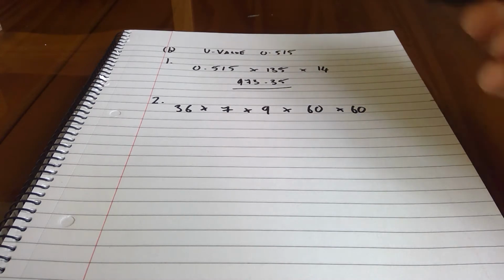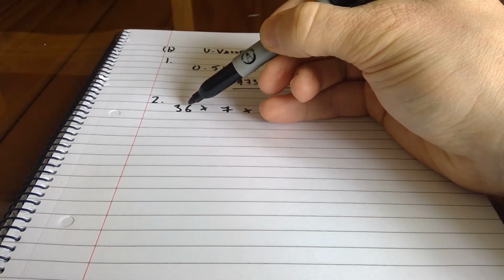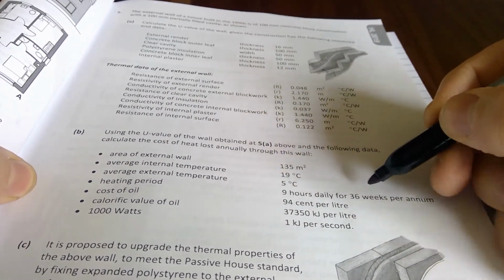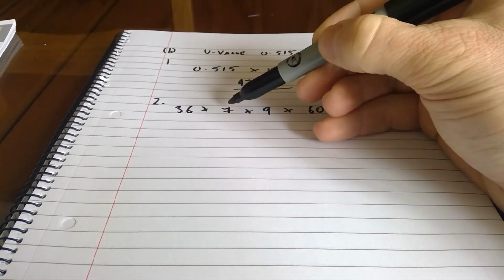Now, where does that information come from? 36 weeks. So the heating in this particular house is on for 36 weeks in a full year. That tells us here 36 weeks per annum. Annum means a year. Obviously it's not on all year long because in summertime they won't be using the heating. 7 days a week. It doesn't say how many days, so common sense will tell us we go by 7 days a week.